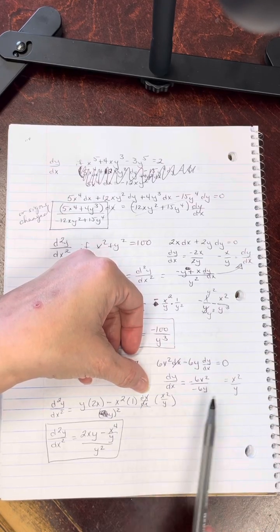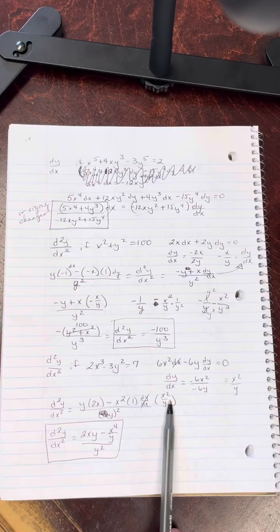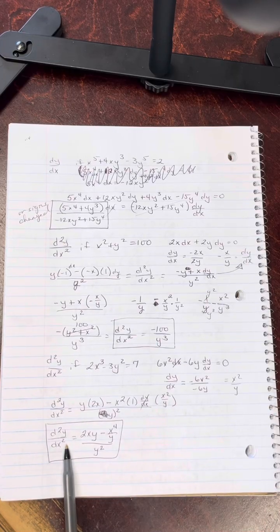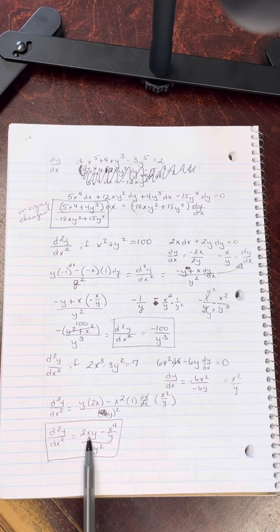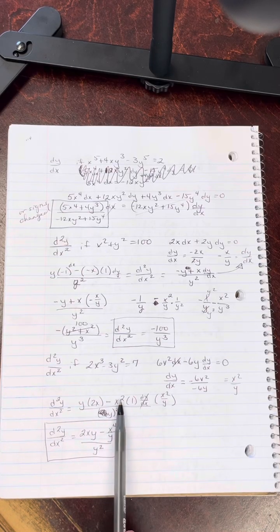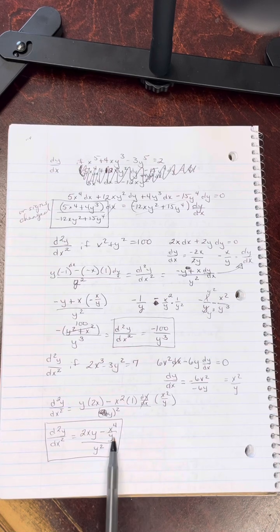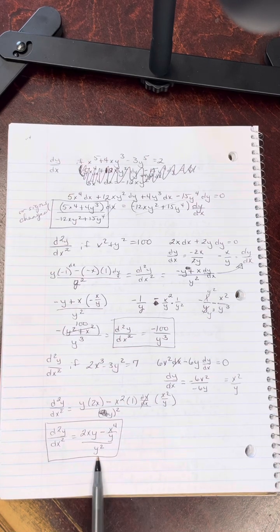Then I substituted this as the original equation, x squared over y. So now here is the derivative piece dropped down. This is 2xy organized minus, and then x squared times x squared is x to the 4th over top of y, and it's all over top of y squared.